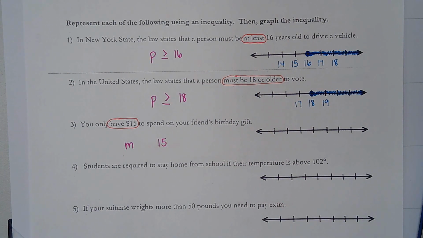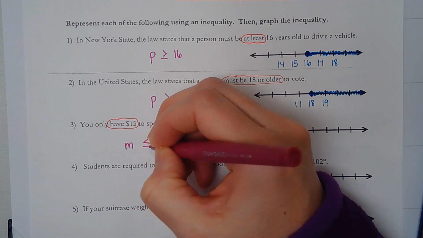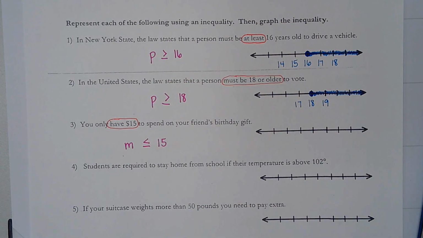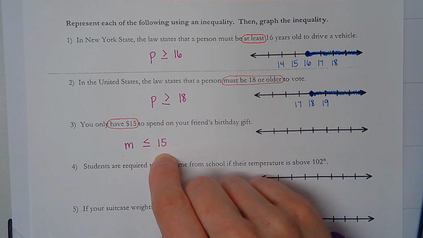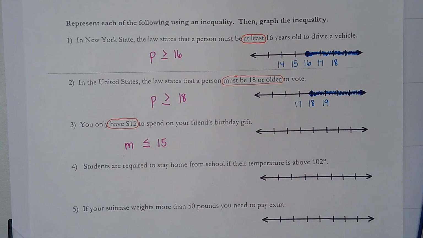But can I be equal to $15? Yes. If I have $15, it means I can spend it. So this one is going to be less than or equal to. I can be equal to 15. I can spend every single dollar that I have, or I can spend anything less. If I wanted to, I could just spend $8 on my friend. So anything less than 15 or equal to 15 would be fine.